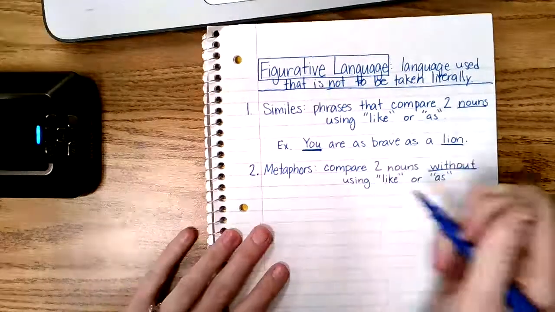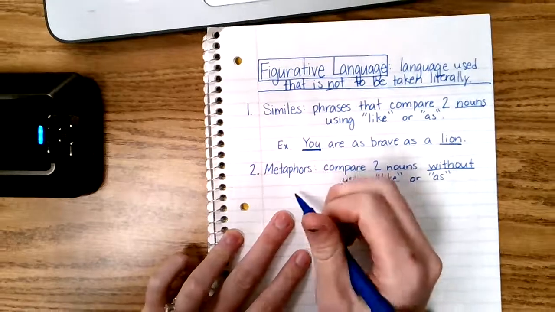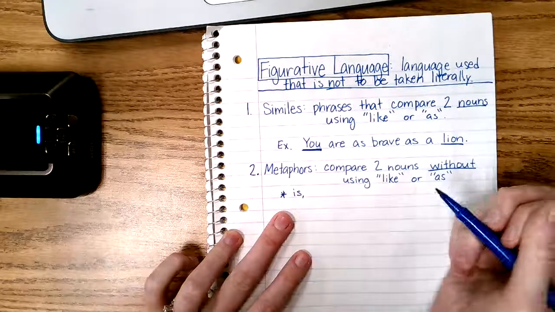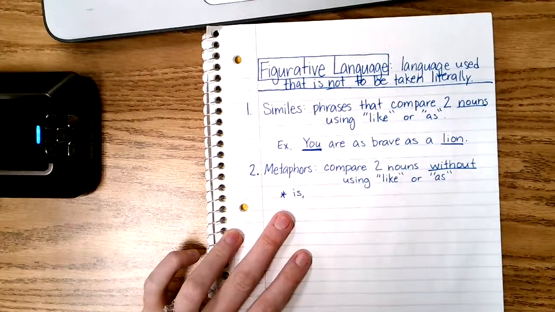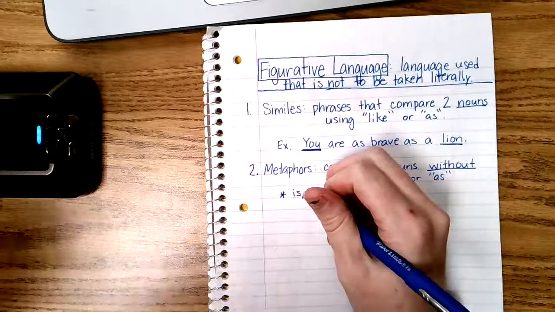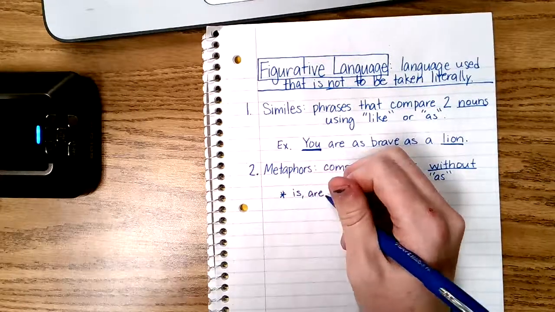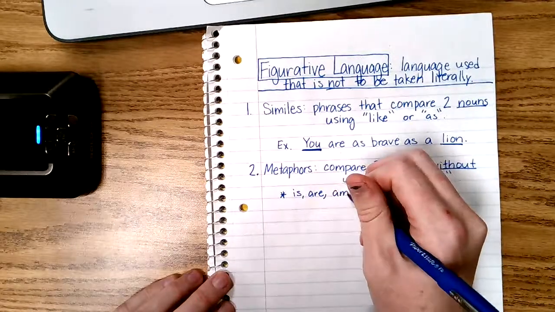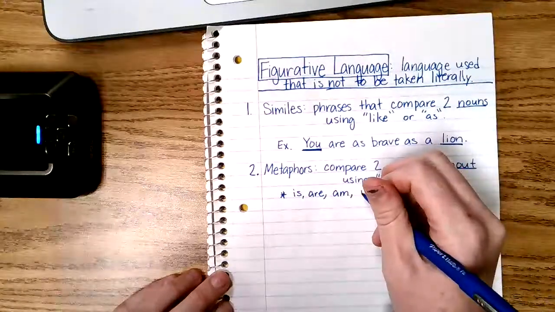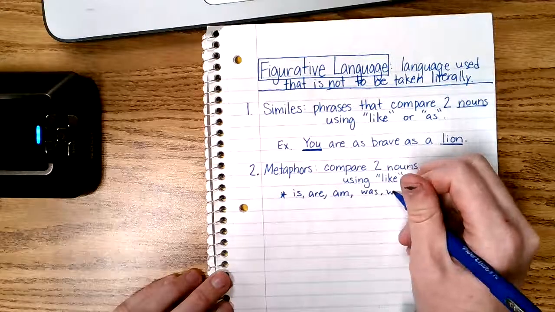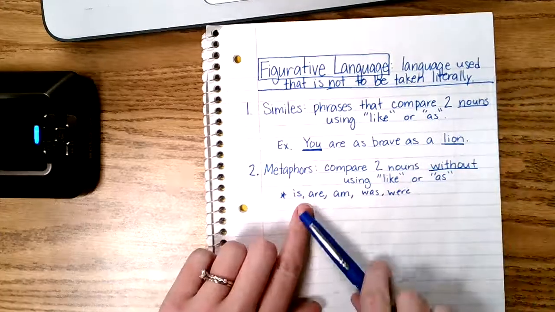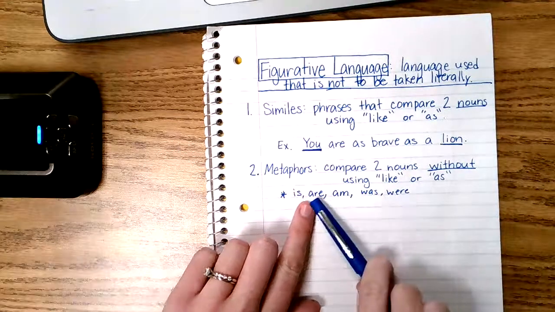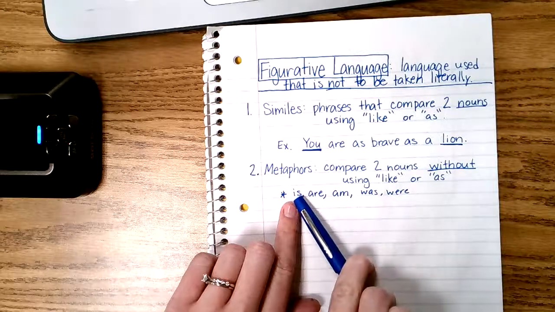So words that you're going to look for would be, look for the word is. If someone says this person is this other noun, look for are, because that's a form of is. Look for am, was, were. All these are different words that it might say if they're using a metaphor. Not always, but it's not always the word is that you're going to see.